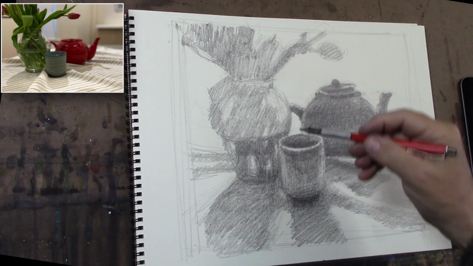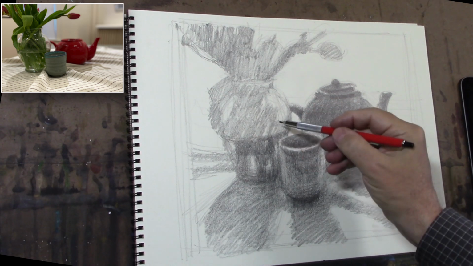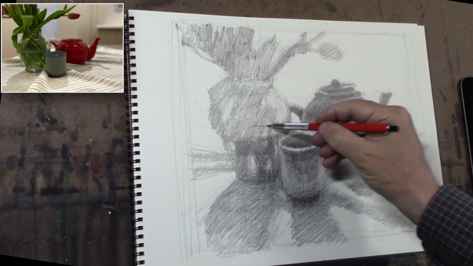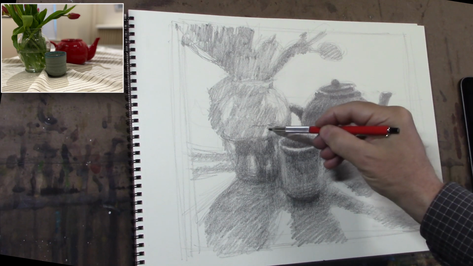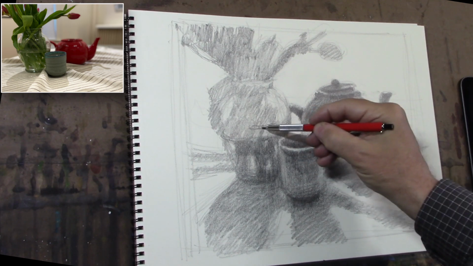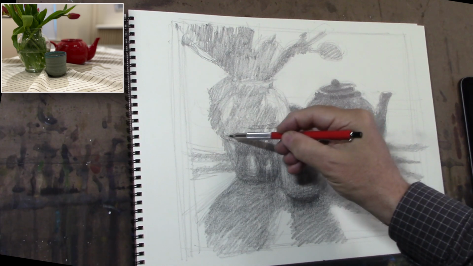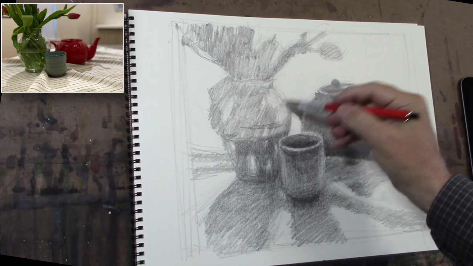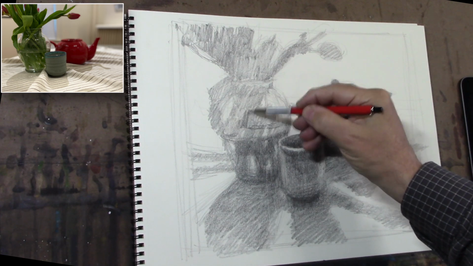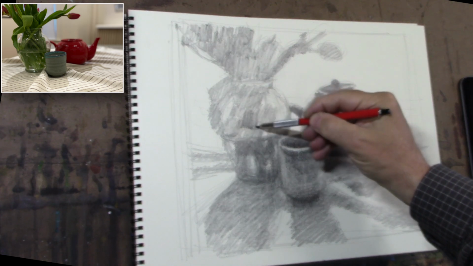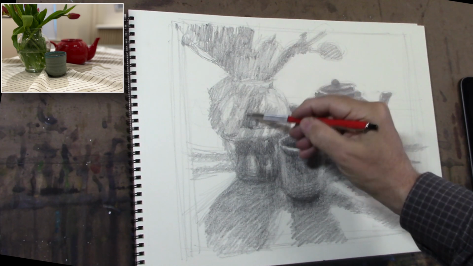Let's work in the top part. First, let's make an observation where these meet the water. These stems, most of them are kind of back here. Some of them come a little lower. And from there we can get much darker. We'll keep that little space where they meet.